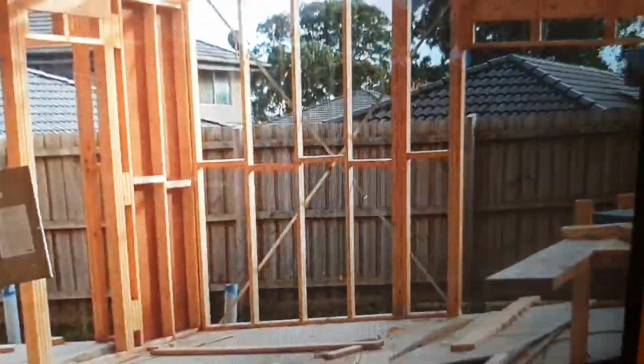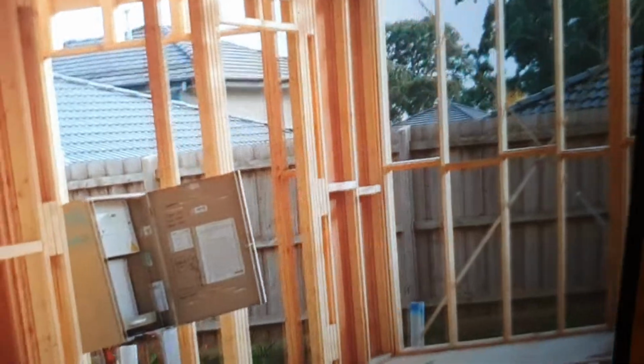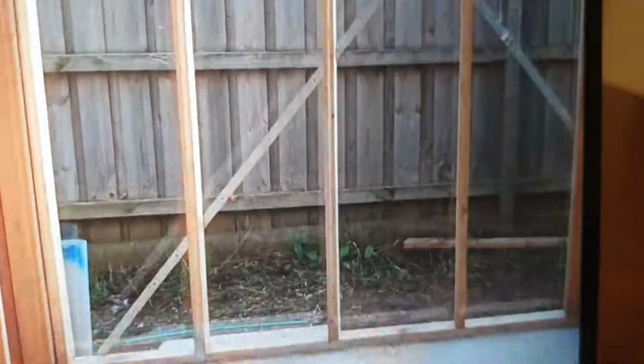You'll find that, like that one, there is no bottom plate because the door opening is there. So the bottom plate is not there where there's door openings, like there, like there's another one there.